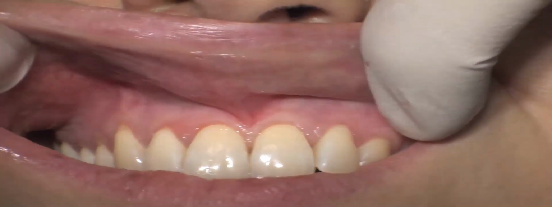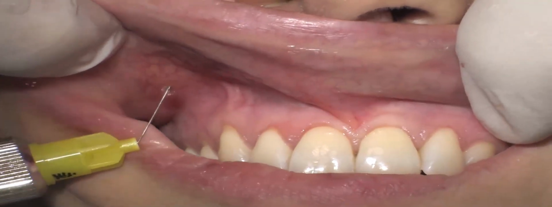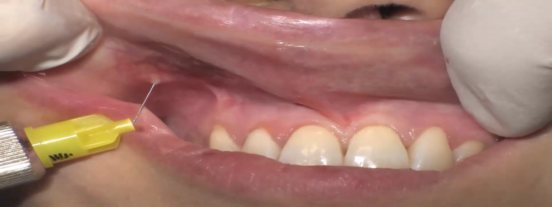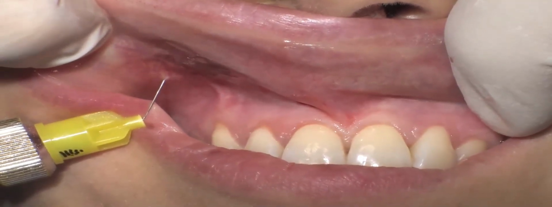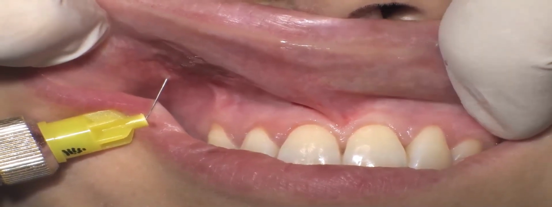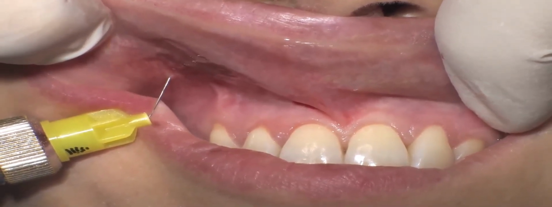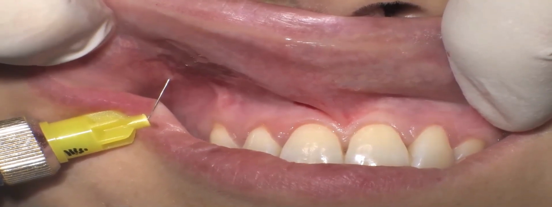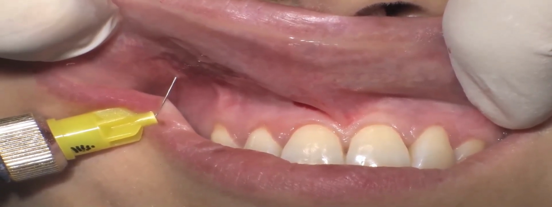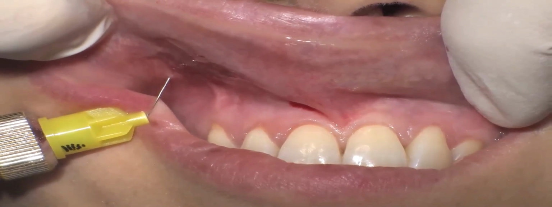And if I have to make anesthesia at the level of the canine, I will make it very, very high, in the alveolar mucosa belonging to the lip, which is not an area that will be included in that portion of the flap covering the root.